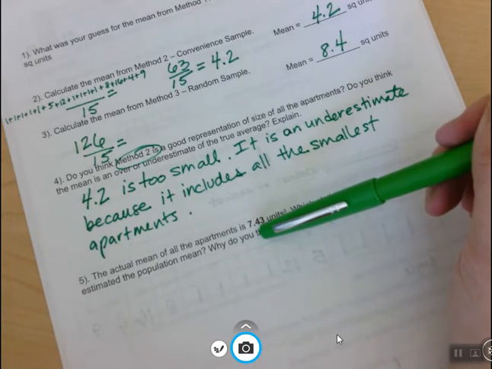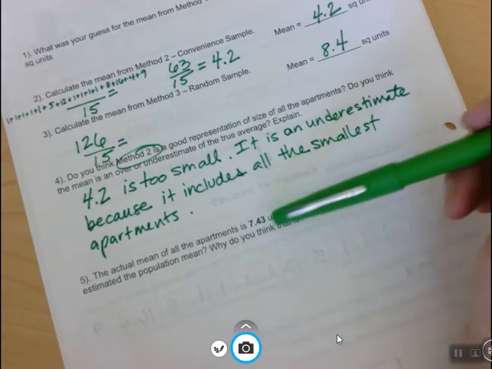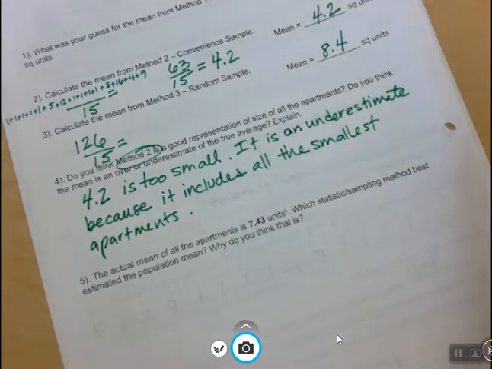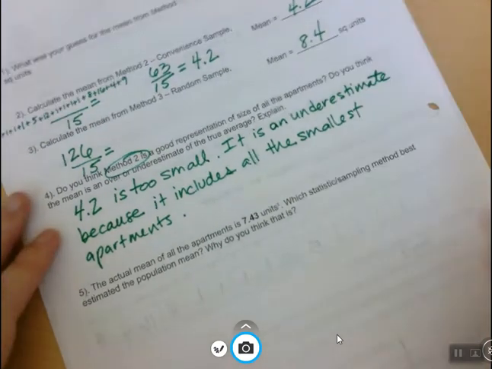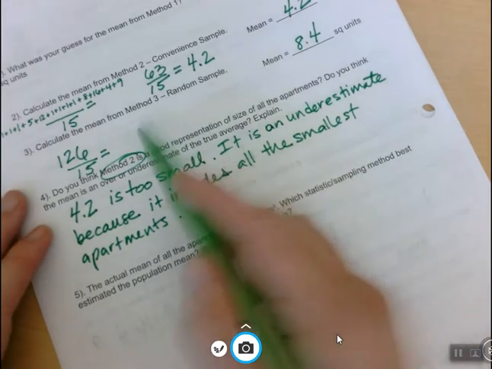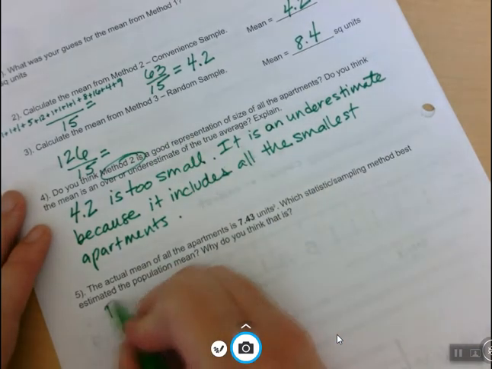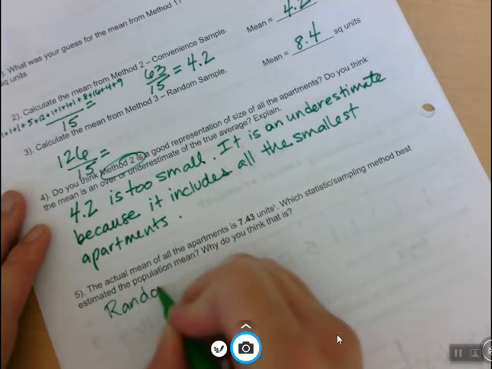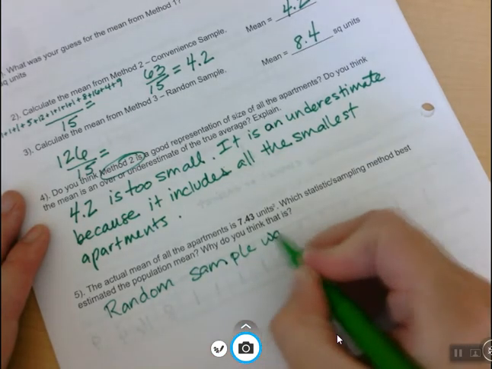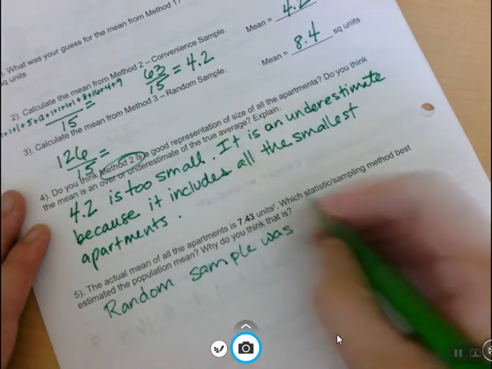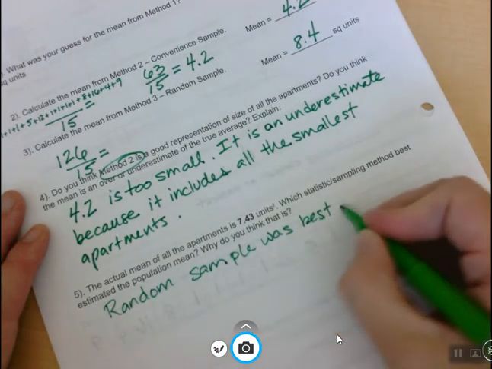Or 8? Okay. I wrote 6. You wrote 6, so you were a better guesser than I was, but still not as close as maybe this one here. So for us, method 3, which was the random sample, was the best estimate, most accurate.